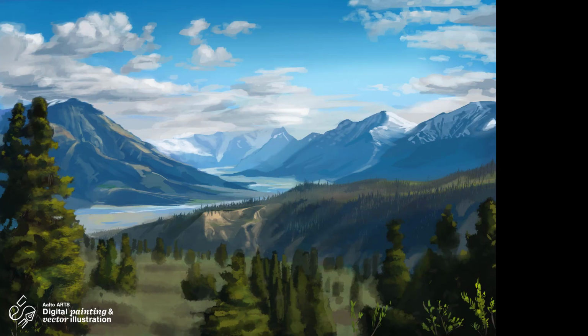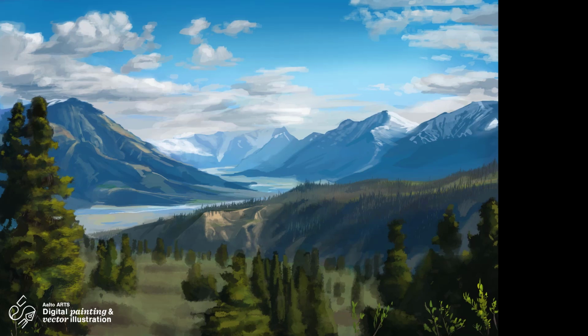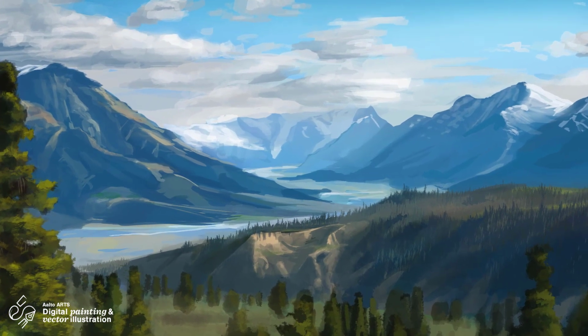I'm now happy with the exercise. There is more texture in the foreground and in the middle ground. The depth illusion is quite okay.